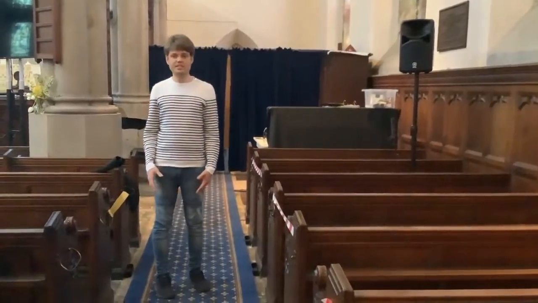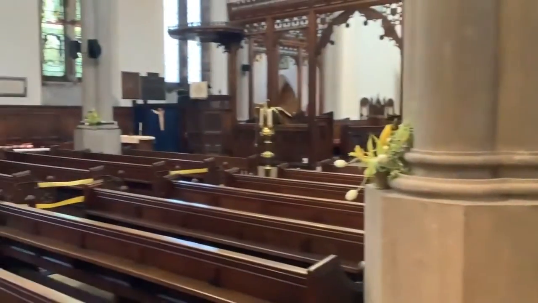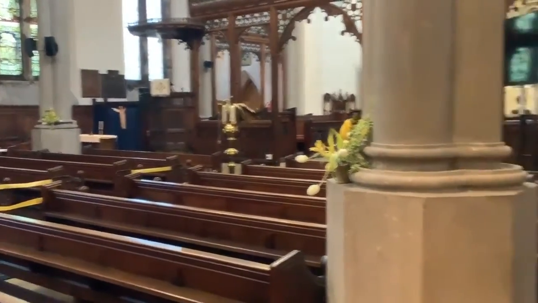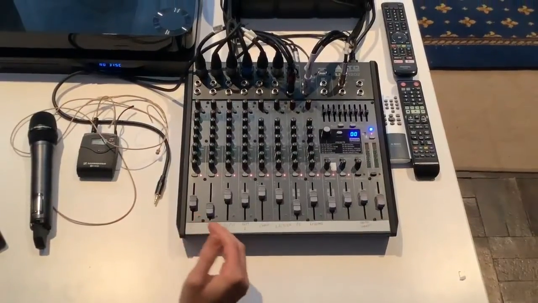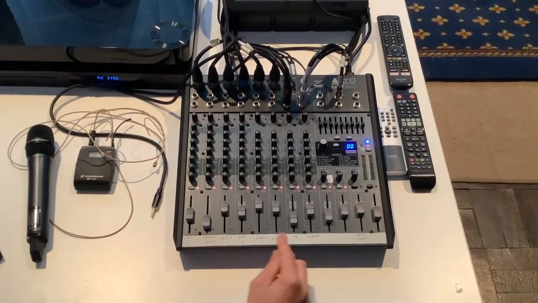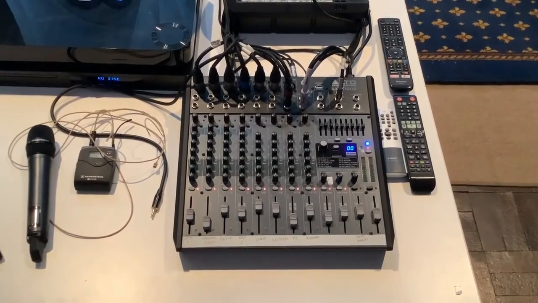The main speakers in church are this one here, and also the one on the far side that's round the corner of the pulpit. If you want one of these inputs to be heard through the church main speaker, you need to unmute the one that you want to hear.